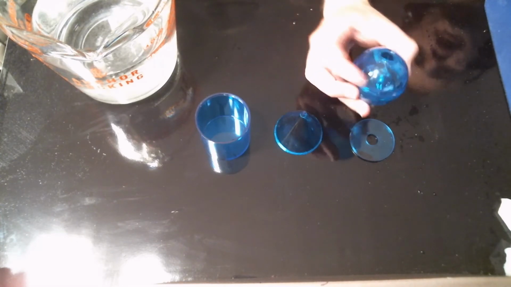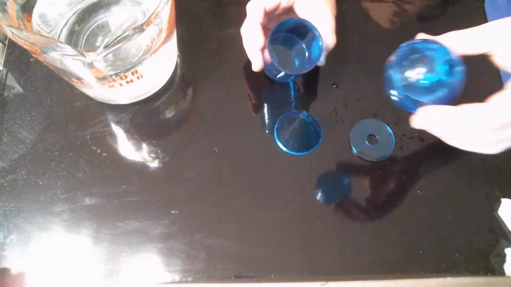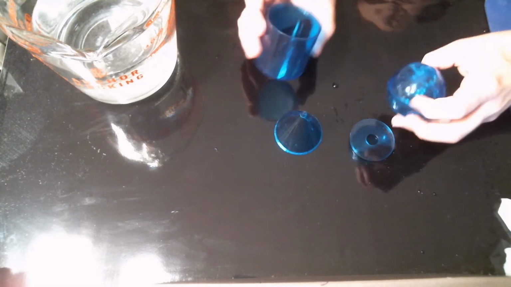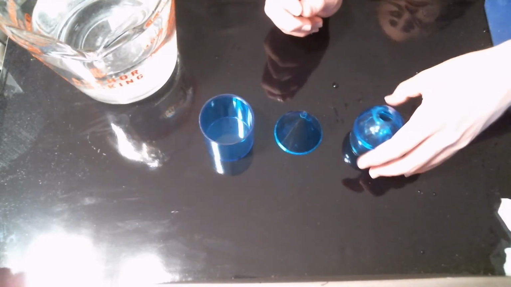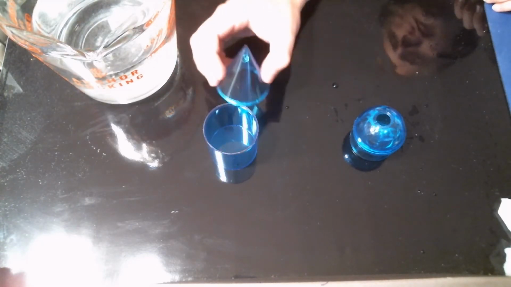I've got a sphere, and then I've got a cylinder. You'll notice that this cylinder and this sphere have the same circle as their base shape, and they're also the same height. Not sure if you can really tell from this angle, but they're the same height. Also we have a cone here from last time. This has the same base and height as the cylinder.